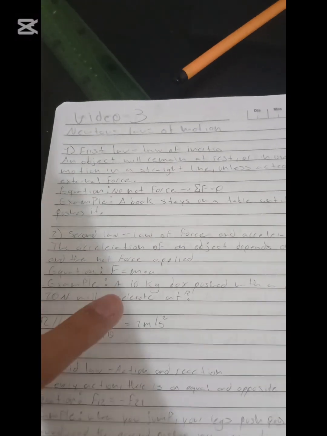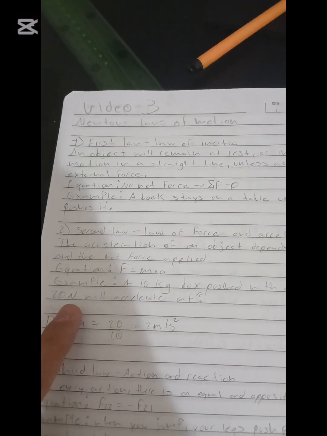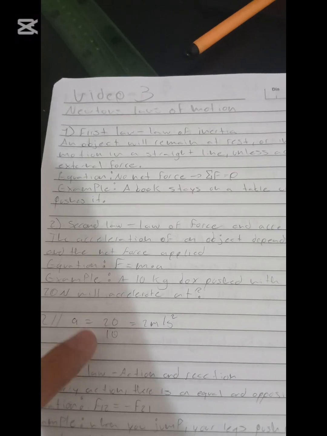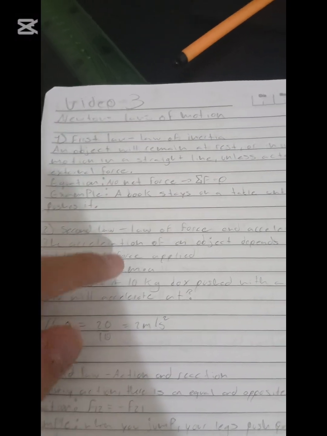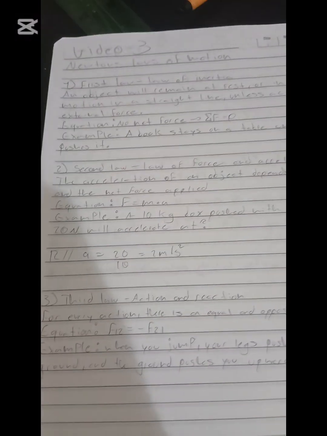And here's the little formula, and I'm going to do a short example. We have a 10 kilogram box pushed with a force of 20 newtons. What will be the acceleration? This is very simple. We have the formula of acceleration here: 20 newtons of force divided by the mass of 10 kilograms. We have 2 meters per second squared.